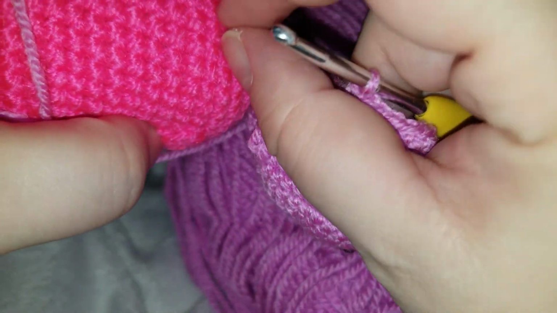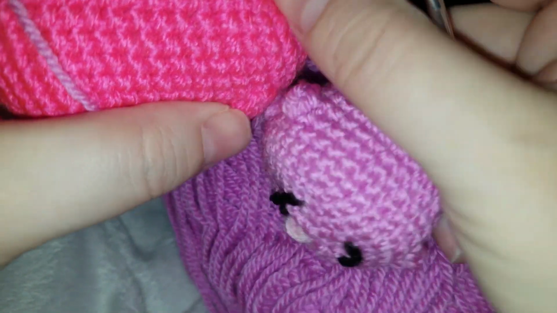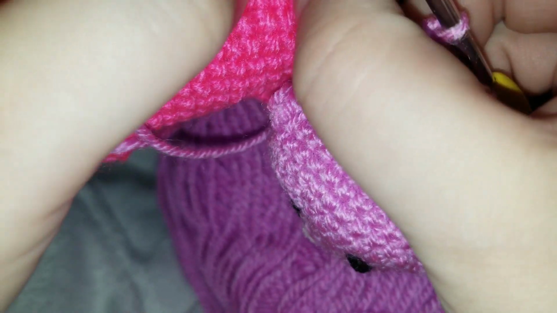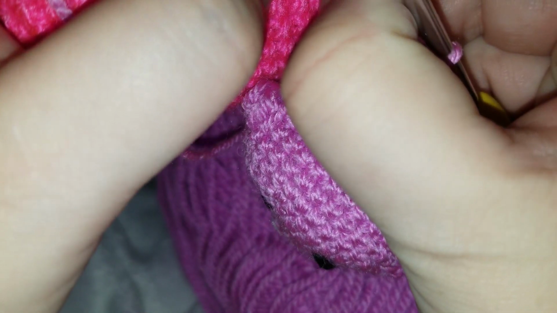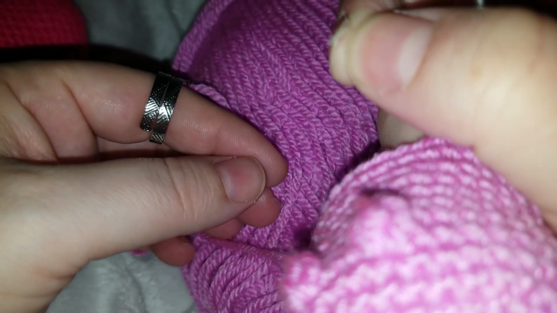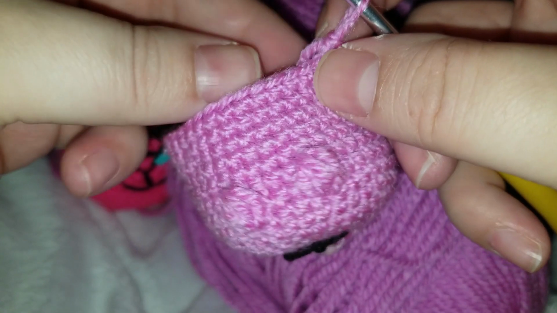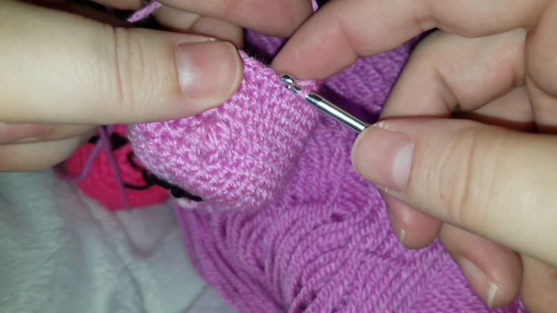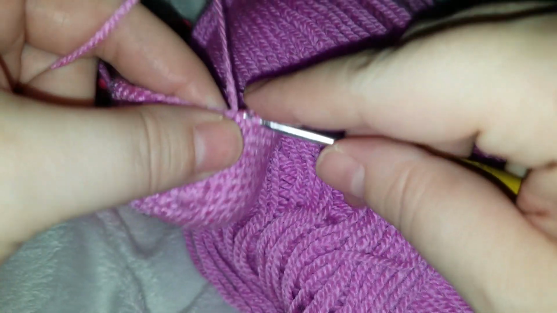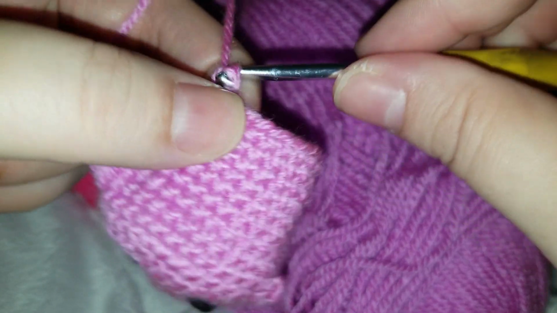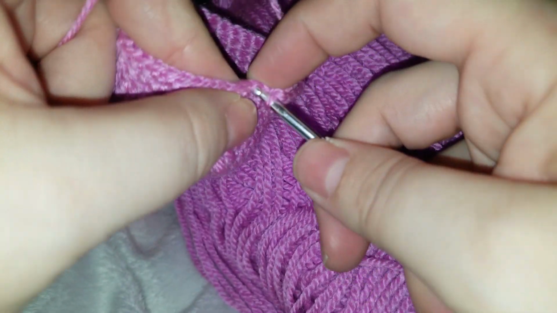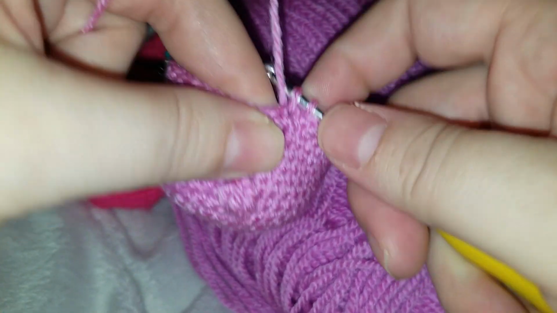What is this? Just caught my eye. Oh, it's a feather. One little tiny feather. Okay. As I was saying, it's a fun little girl thing. I've got an orange and white one to do. I've got a blue and black one to do. This is the purple.